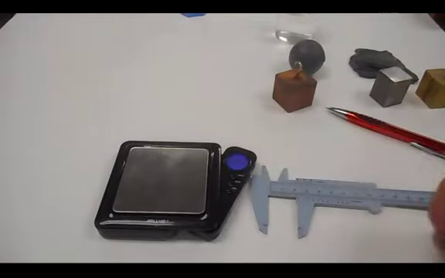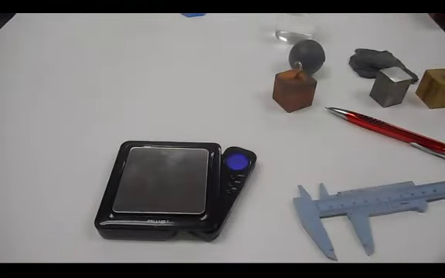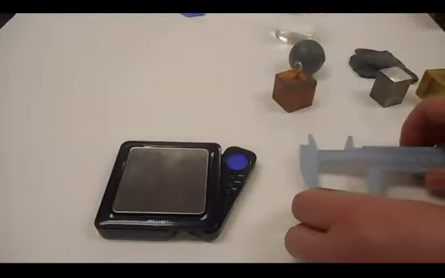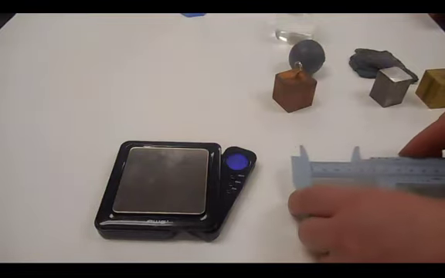Alright, this is the aluminium, either way. There we go, and I'm measuring 89.33 grams. And the length looks like 2 inches.